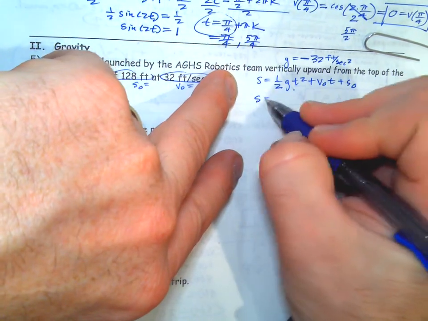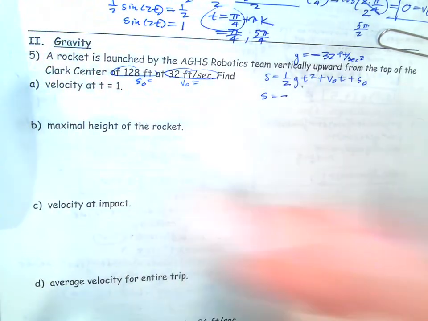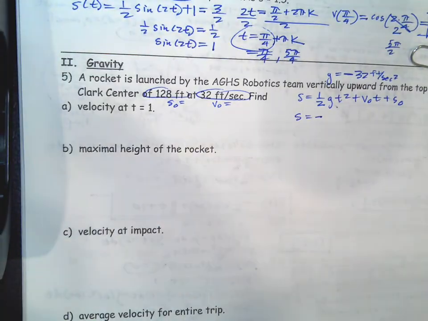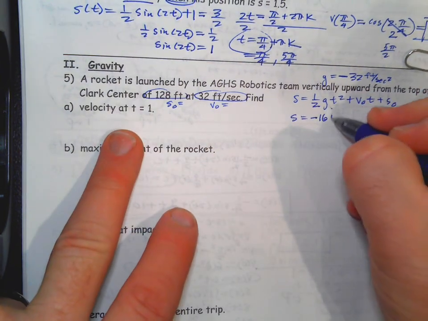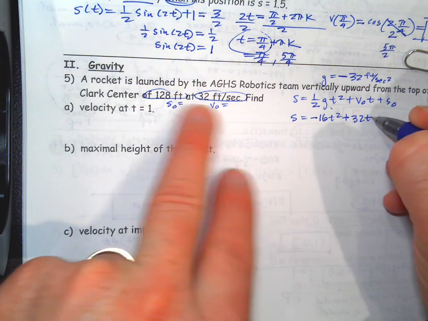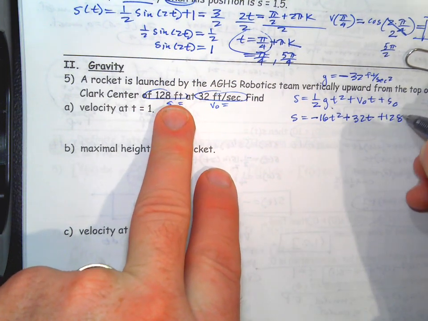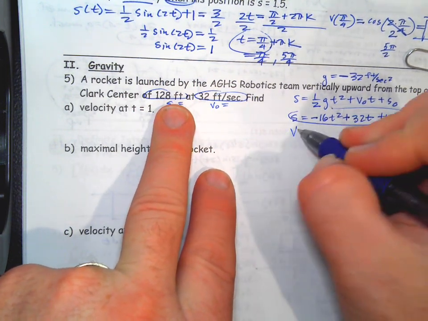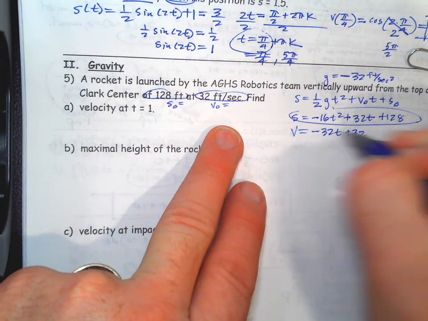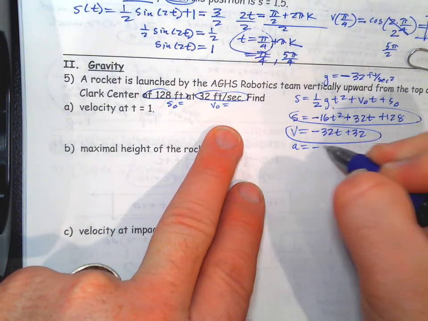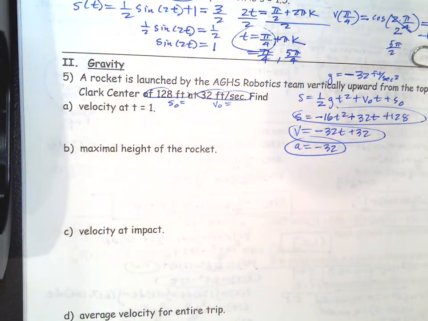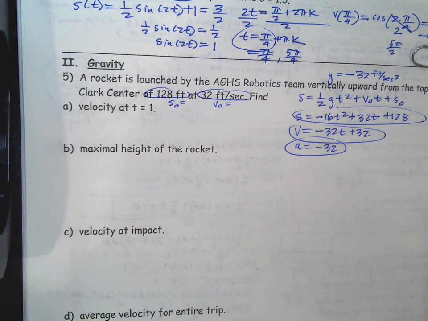So it's going to be negative 16t squared plus 32t plus 128. So that's your position equation. Velocity is going to be negative 32t plus 32. And acceleration is going to be negative 32. It should always be negative 32 for gravity problems because that's the only acceleration that is affecting your motion.